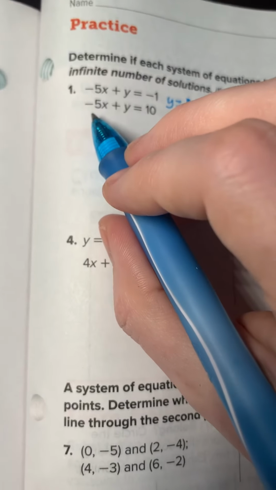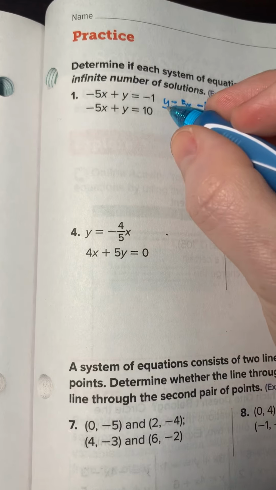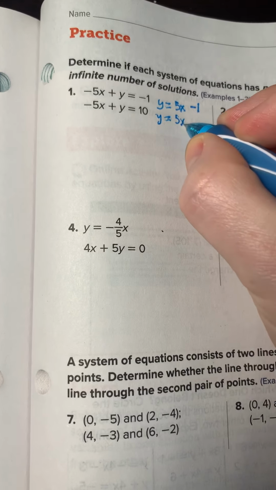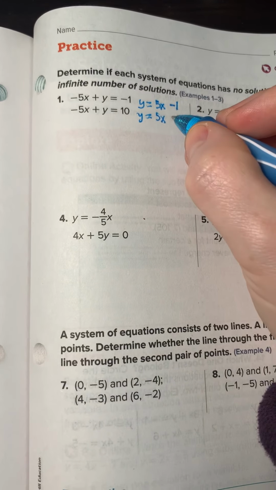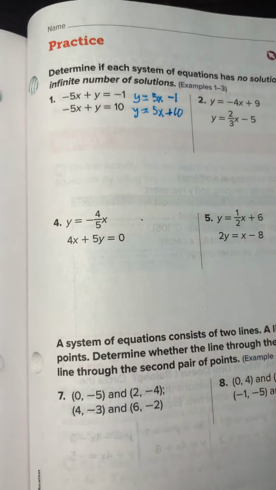Okay. For this one, we're going to do the same thing. So it's going to be y equals positive 5x, because that is a negative, so we do the opposite. And then that's a positive 10, so the y-intercept is +10.